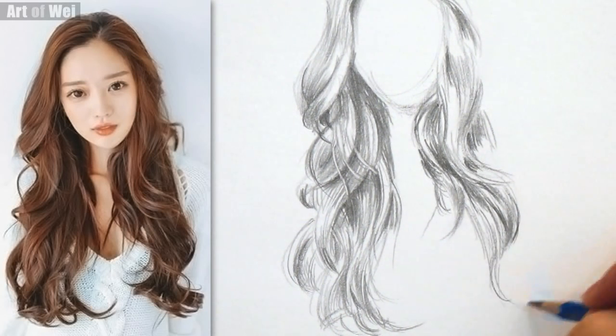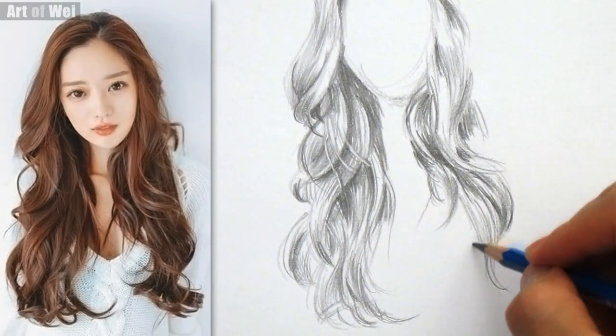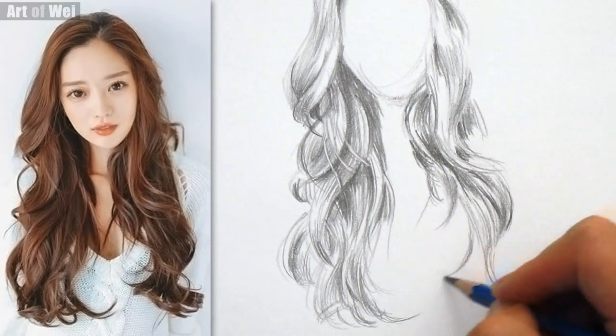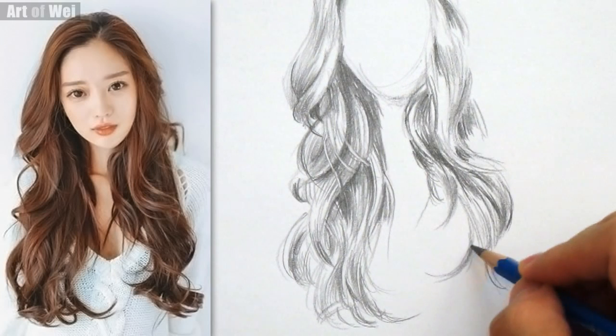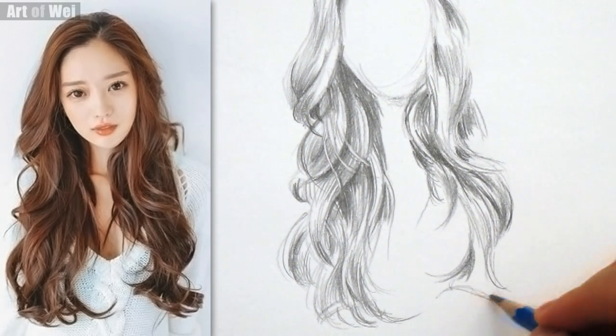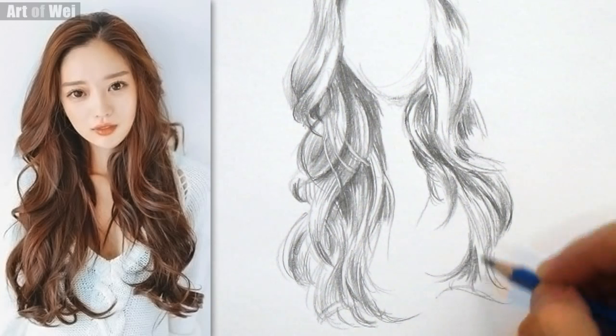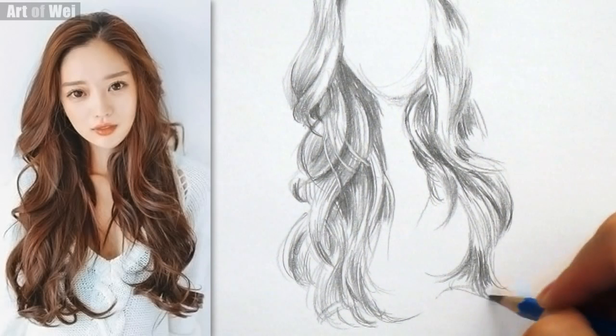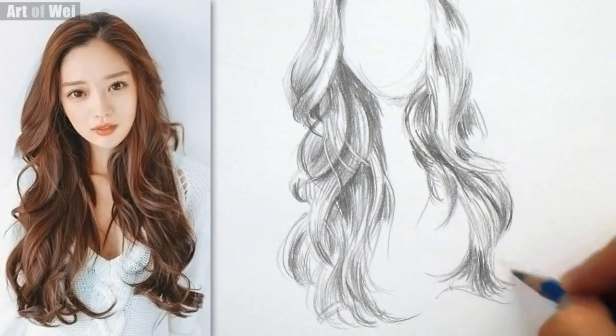Okay, and then this part curves out. And then, well, let's do this part. This part's kind of weird. All right, so it really curves everywhere. And then this one going in the front. I'll make this darker because this edge right here is really dark. And then this comes out.